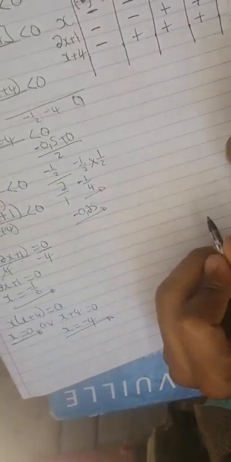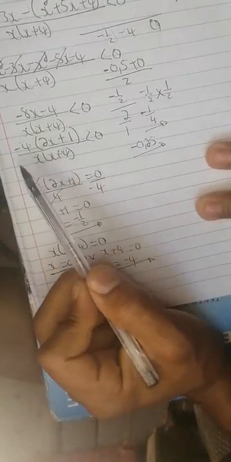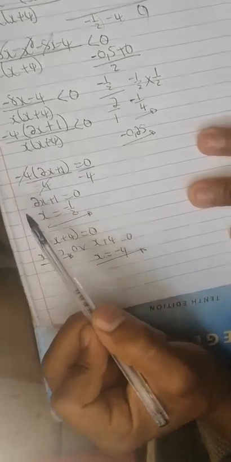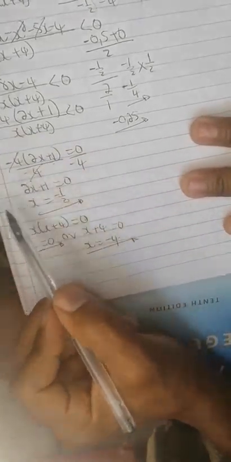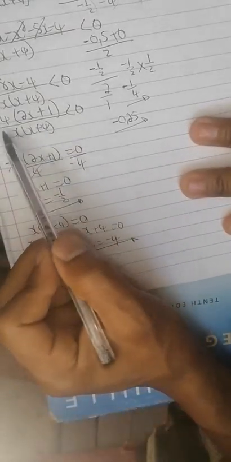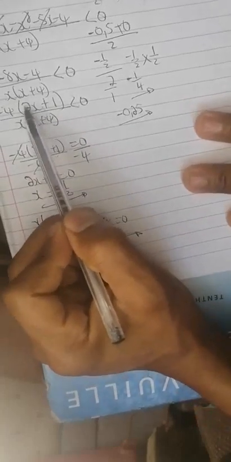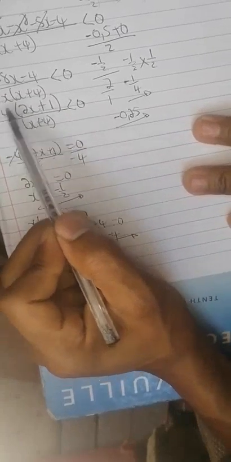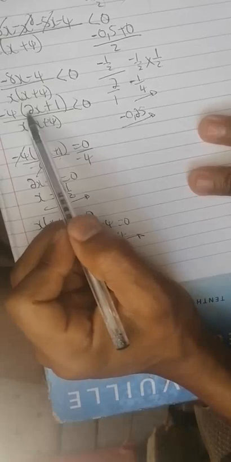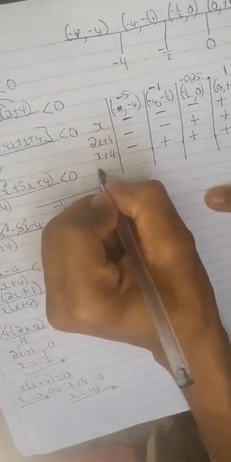Right, now remember what should happen from here. Where do we substitute? In here, this is where we should substitute. So how are we going to substitute? This minus 4 should be here.